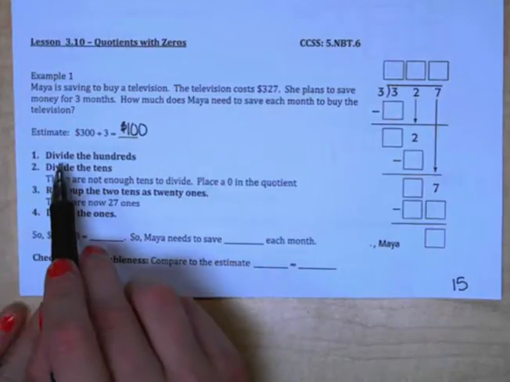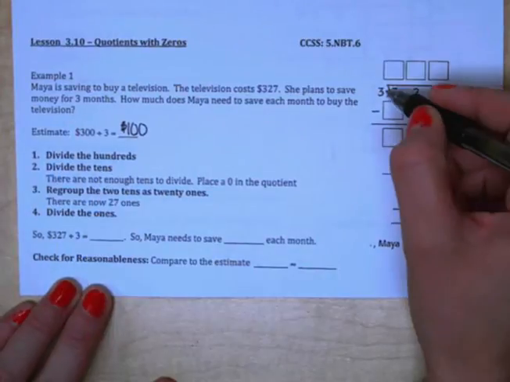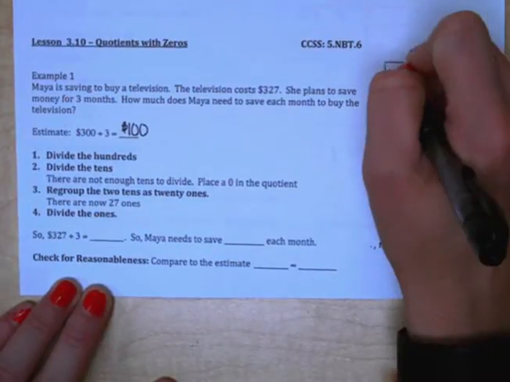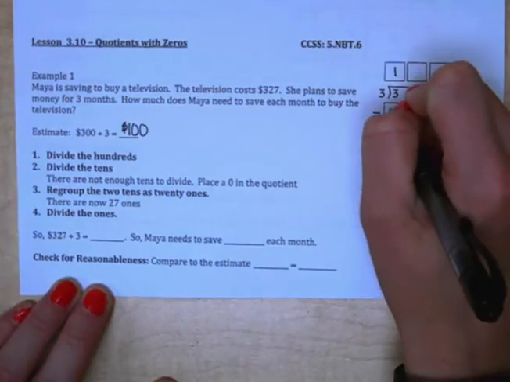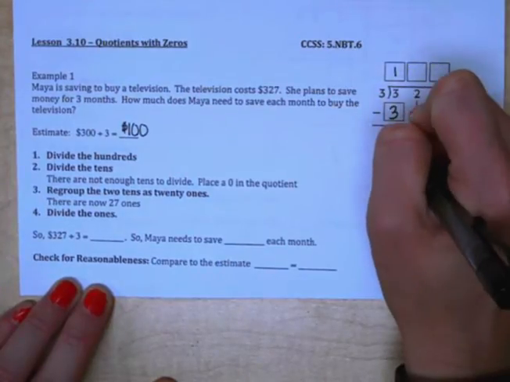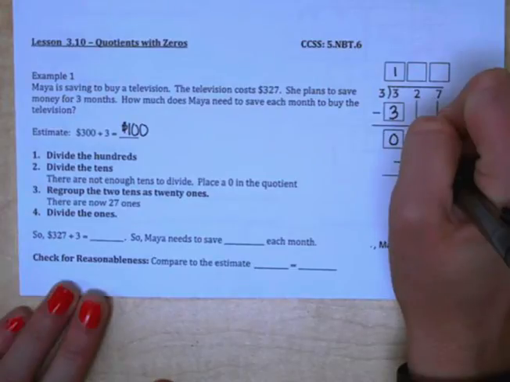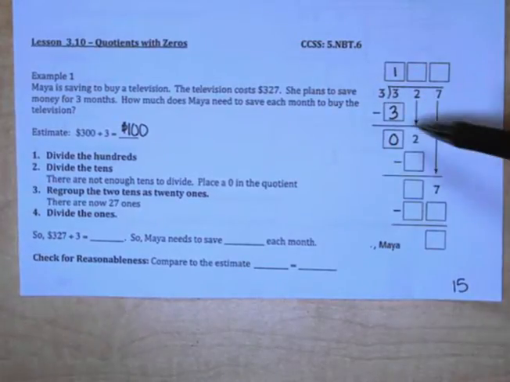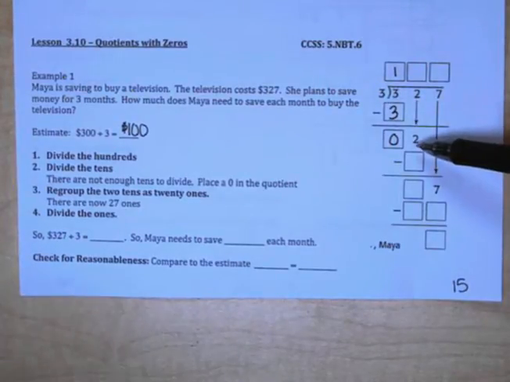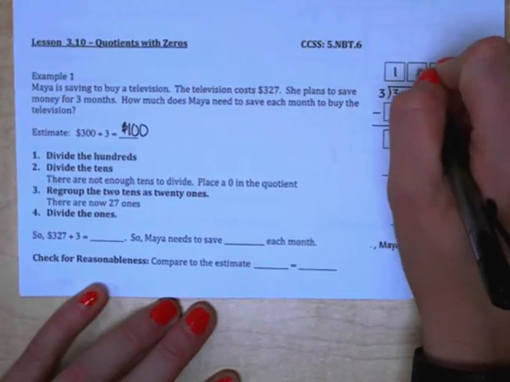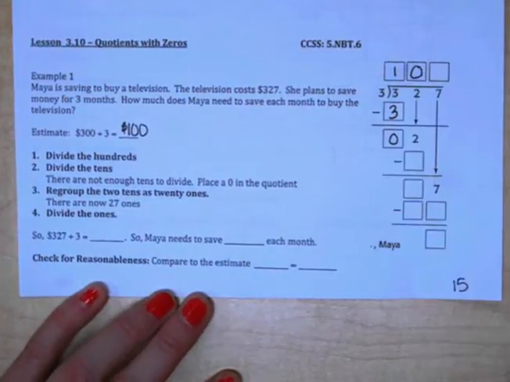Step 1 is to divide the hundreds place. So 3 divided by 3 is 1. 3 times 1 is 3, so we subtract 3, and that brings us 0. Bring down your 2, and you see that 3 does not go into 2 evenly. So that means it goes in there 0 times. So we're going to write a 0 in our quotient.